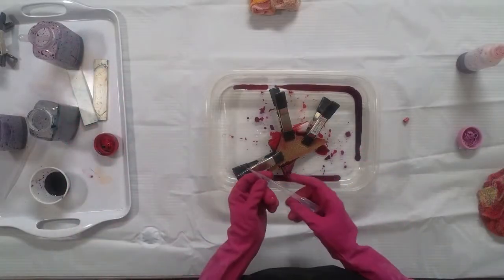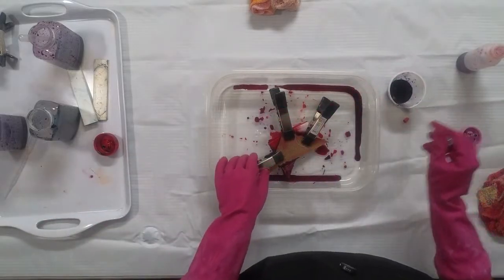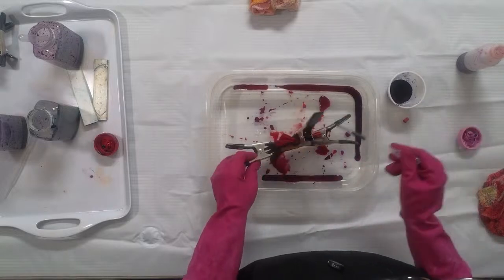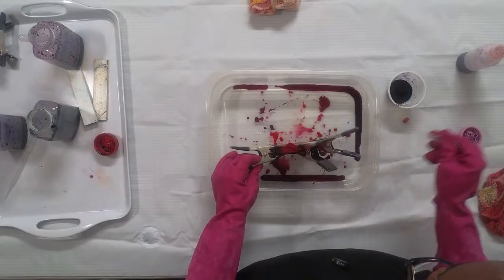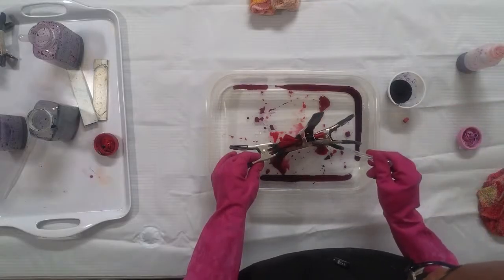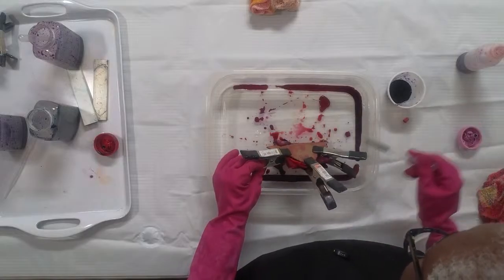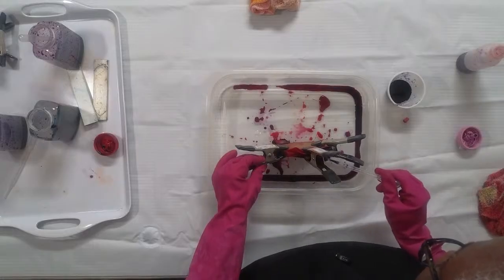Okay, so the next one is going to be our violet that we grayed down with neutral gray. Again, I'm sticking the pipette in between the folds.